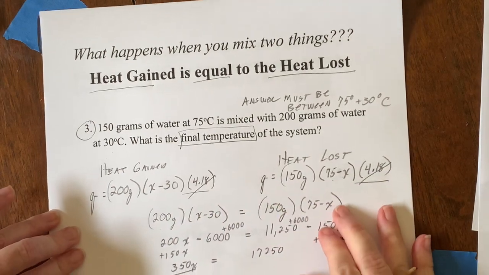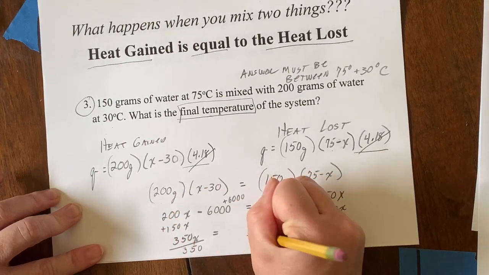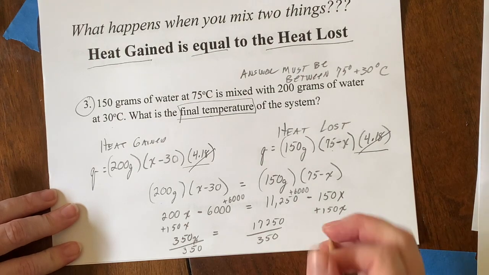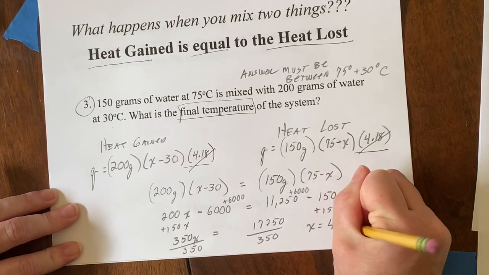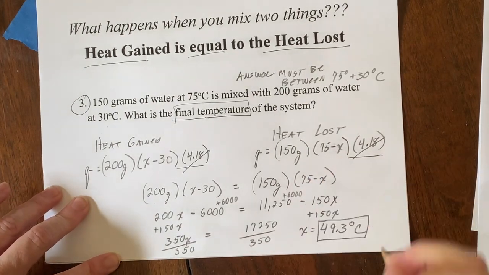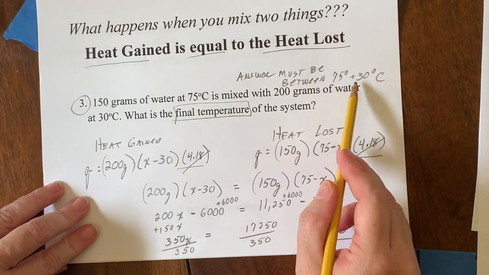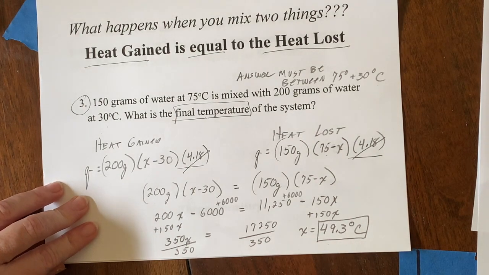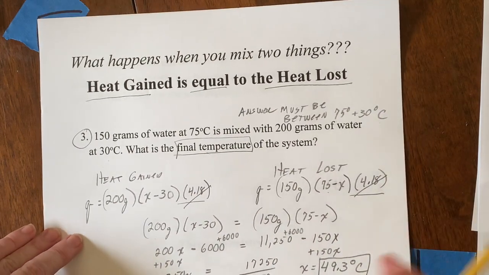I'm just going to scooch this up, make sure we're on screen. Divide each side by 350. Divided by 350 equals, and you end up getting, for X, about 49.3. Remember, this was temperature, so degrees Celsius. And you should ask yourself, does that answer make sense? Remember we said that the answer must be between 75 and 30. Yes, absolutely, this is between 75 and 30. Now, if you like to do your algebra in a slightly different way, that's absolutely fine. I just wanted to go through that with everyone.